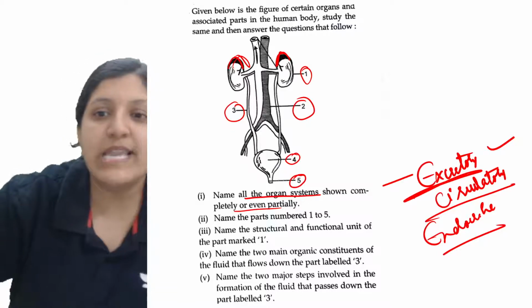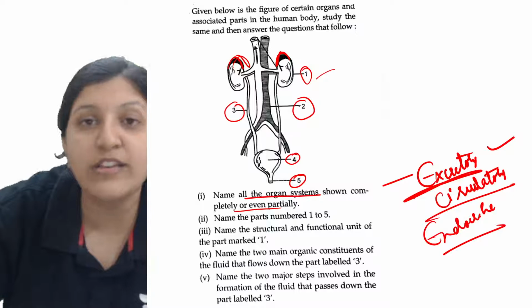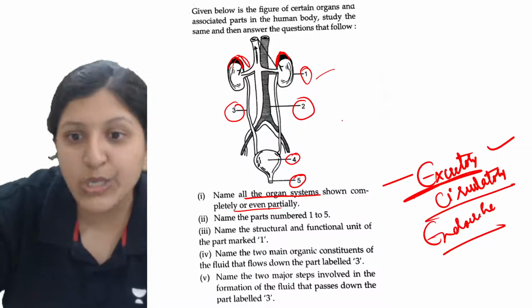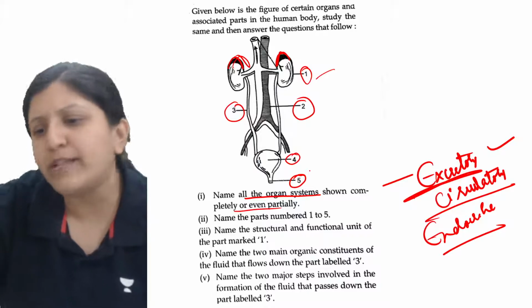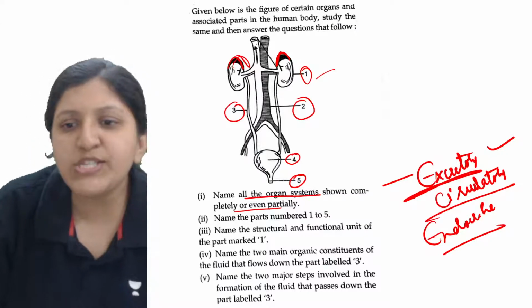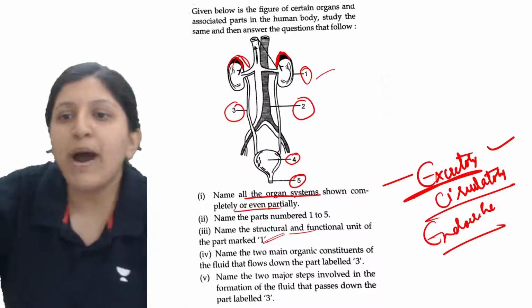So name the parts labeled 1, 2, 3, 4, 5. So 1 is kidney, 2 is aorta, the dorsal aorta. 3 is the ureter, the 4th one is urinary bladder, the 5th one is the urethra. So same thing. So name the structural and functional unit of the part marked 1.